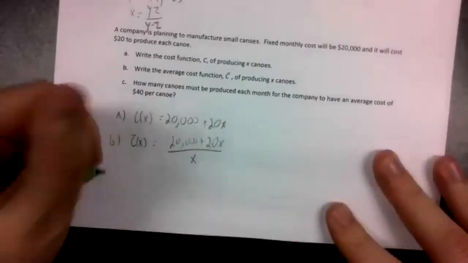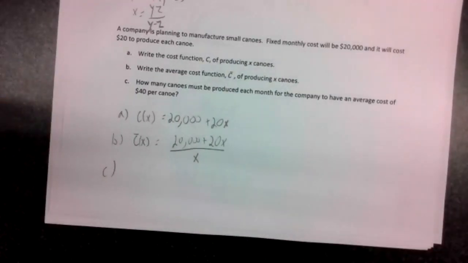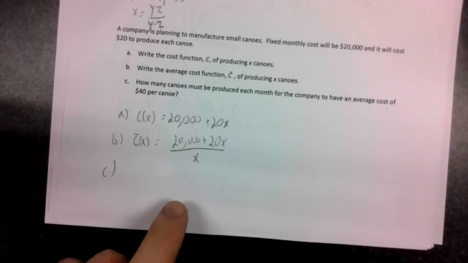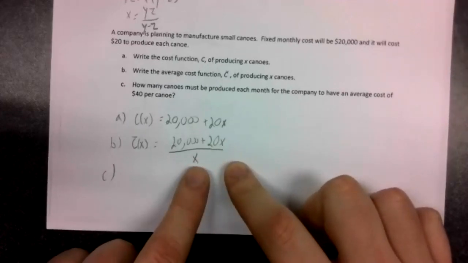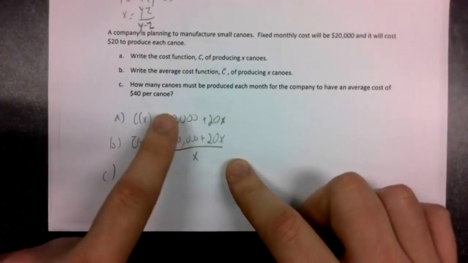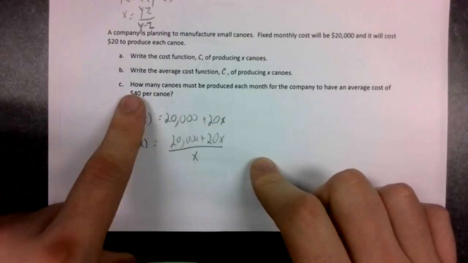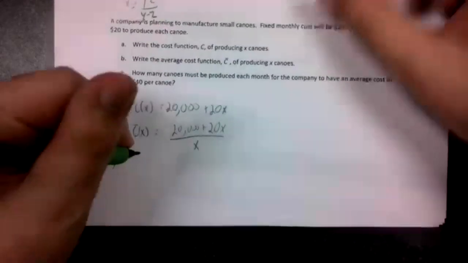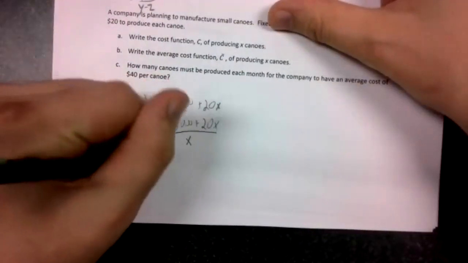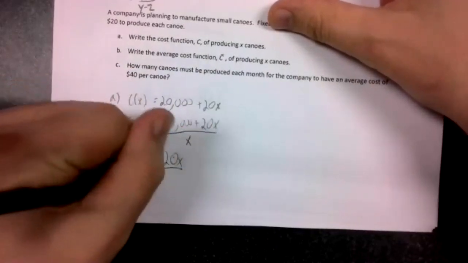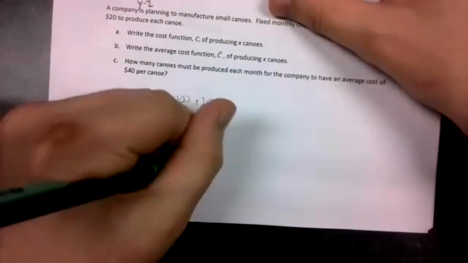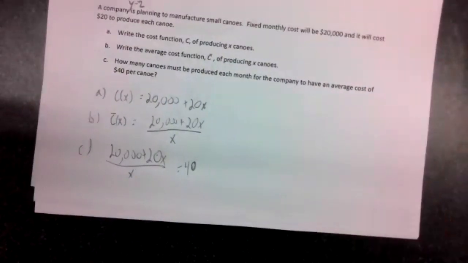And then our last part, C, says how many canoes must be produced each month for the company to have an average cost of $40 per canoe? So what we're saying is, how many x's, or how many canoes, do we need? This is my average cost, and I want to know when that is equal to 40. So we have (20,000 plus 20x) over x, and that's equal to $40. So my average cost per canoe is $40.